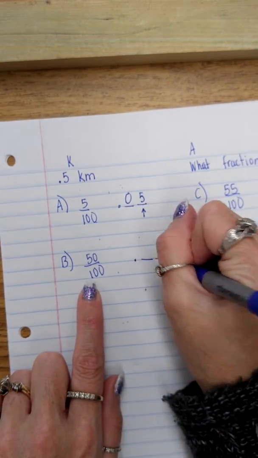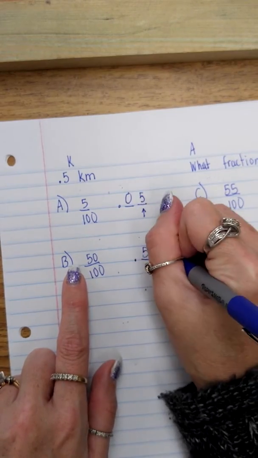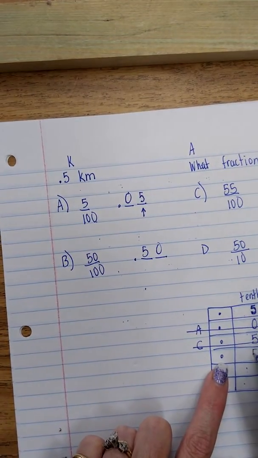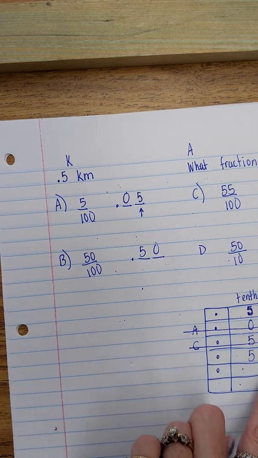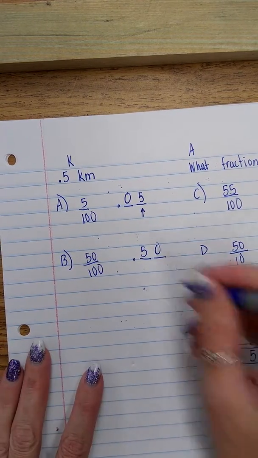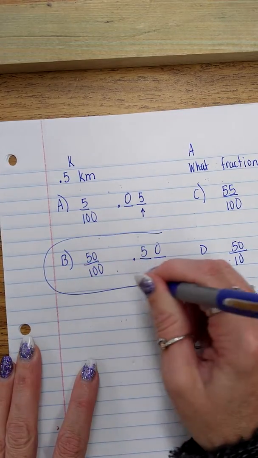Now let's look at B. 2 place values, and then I'm putting my numerator. Let me look here. 5 and 0. 5 here, 5 here, nothing and 0. Nothing and 0 are the same. So my answer option should be B.